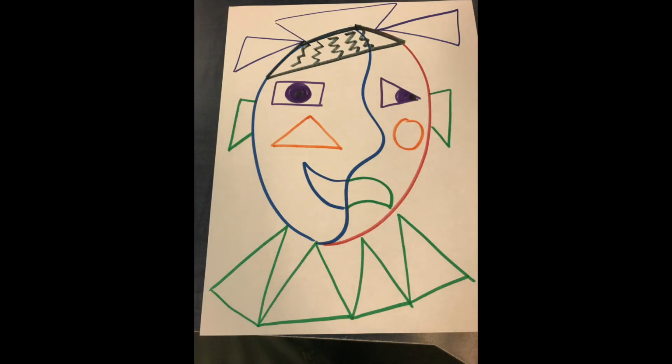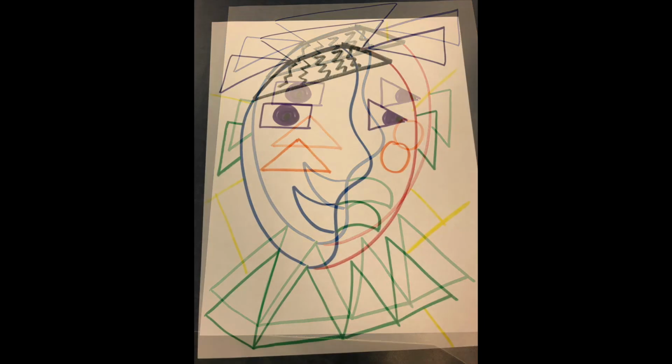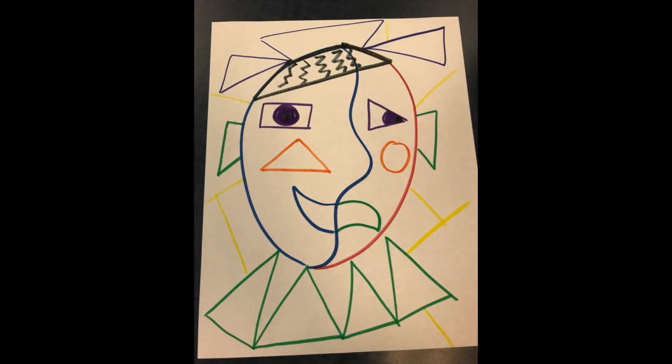Next, add details like hair or a silly hat. Next, draw some lines in your background to break your background into different shapes.